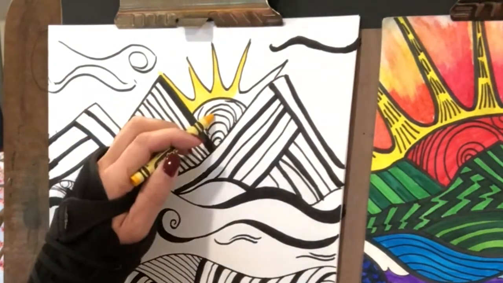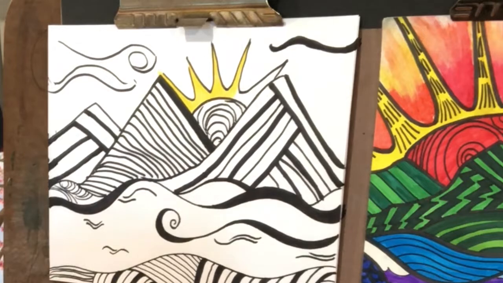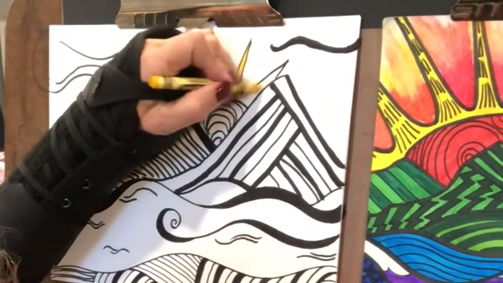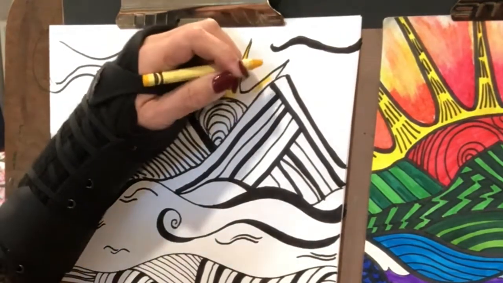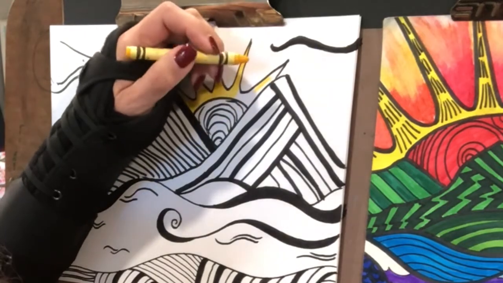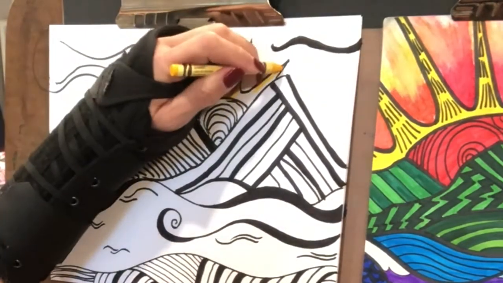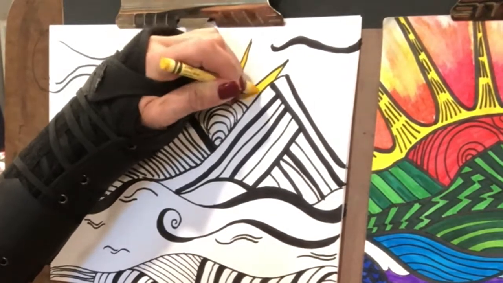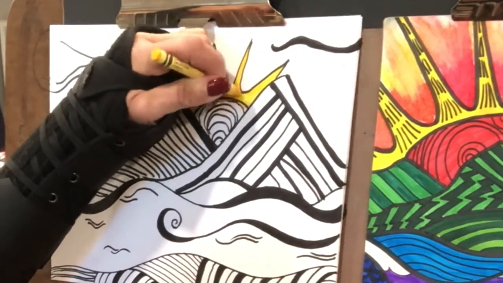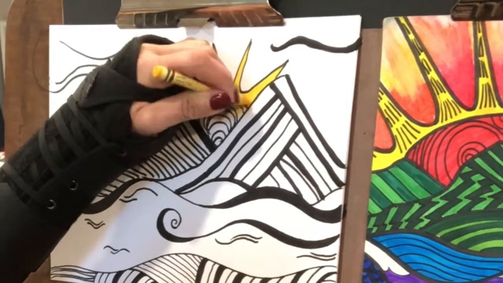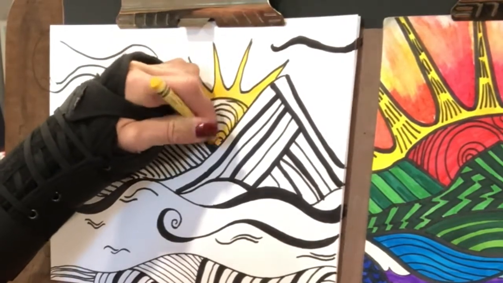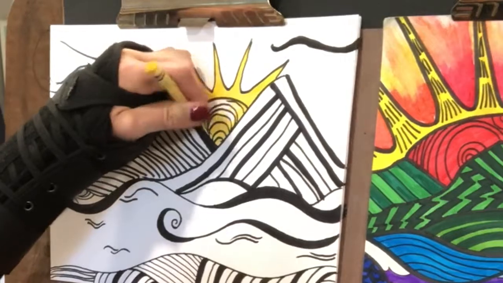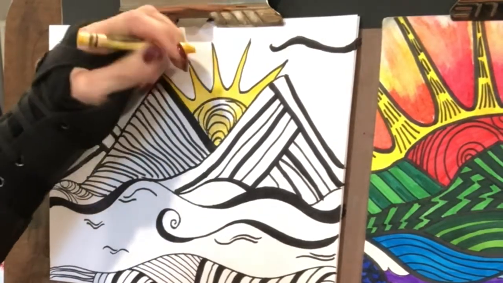But I know that the sun is not white, right? So fill it in, make it colorful or full of color, right? That's what the word means. So fill in all those white spaces. That's going to make it look really bright and full of color and exciting to look at. So now I'm coloring my whole sun in this yellow.